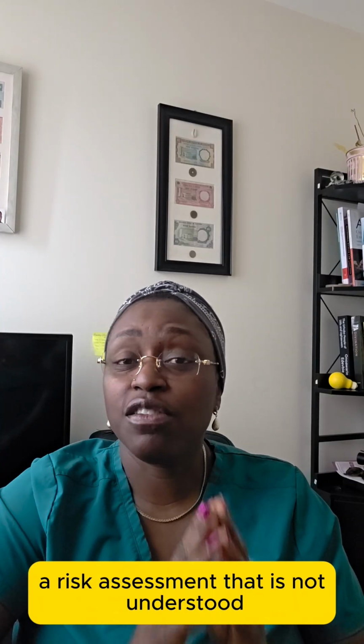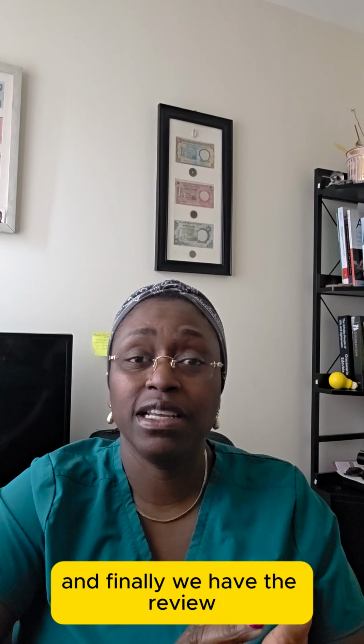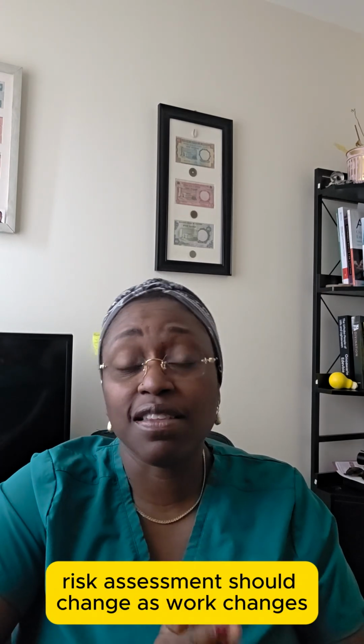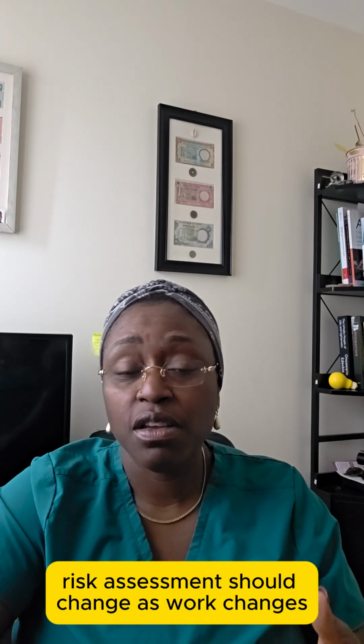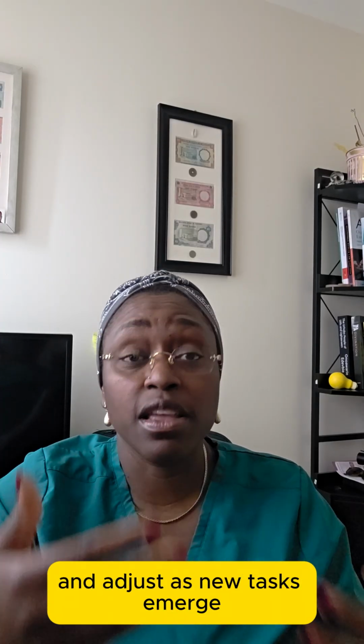A risk assessment that is not understood by the people doing the work is as good as not having one. And finally, we have the review. Risk assessment should change as work changes, shift as the environment shifts, and adjust as new tasks emerge.